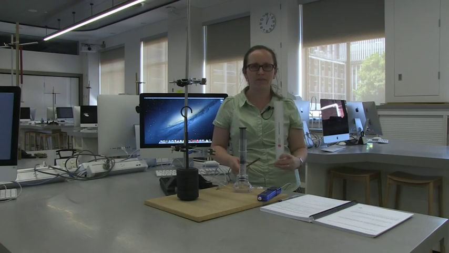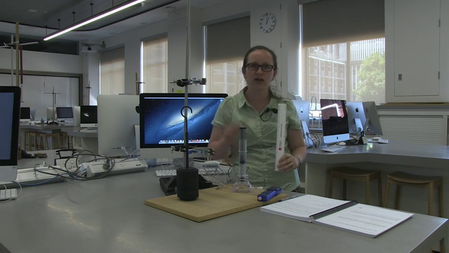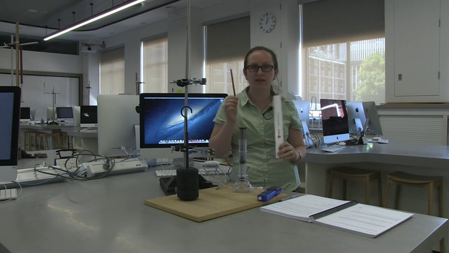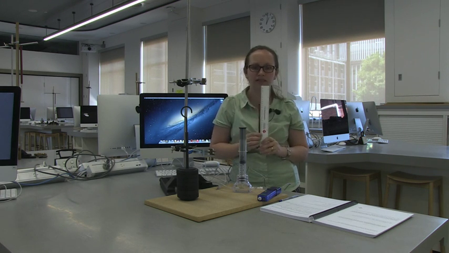So for this experiment, you're going to need a ruler for measuring the height of your syringe and a pencil for drawing the graph of the cycle. So please remember to bring a ruler and a pencil to the lab with you.